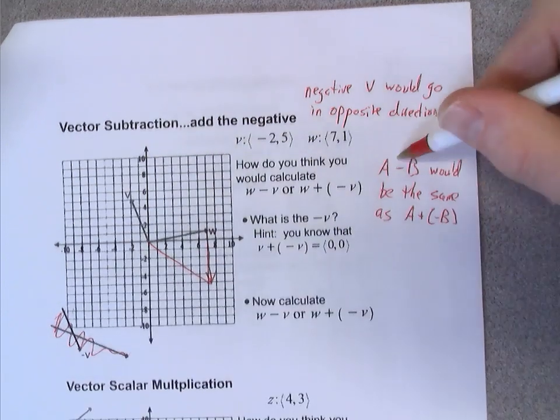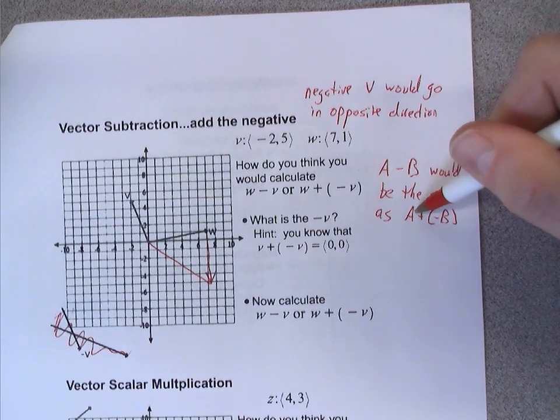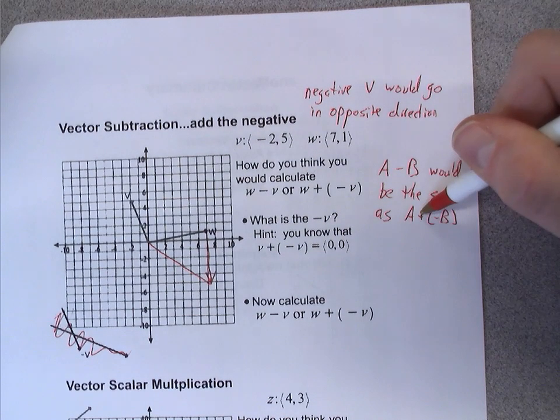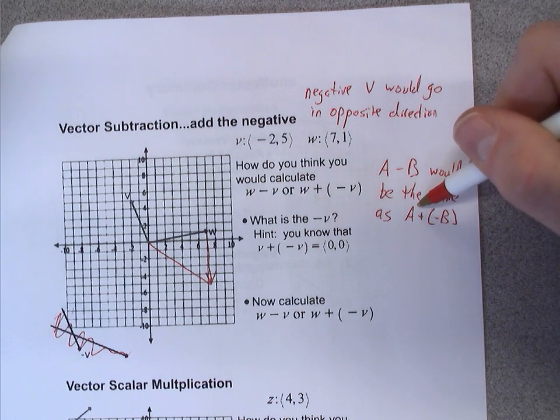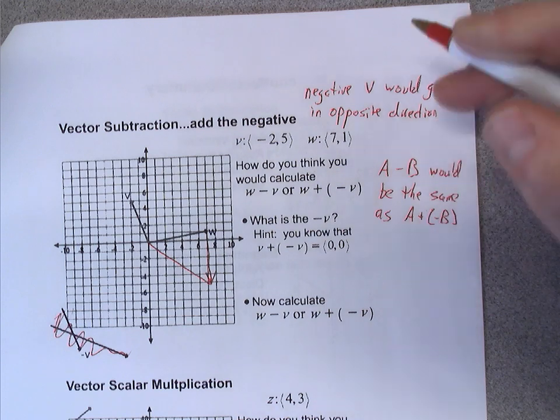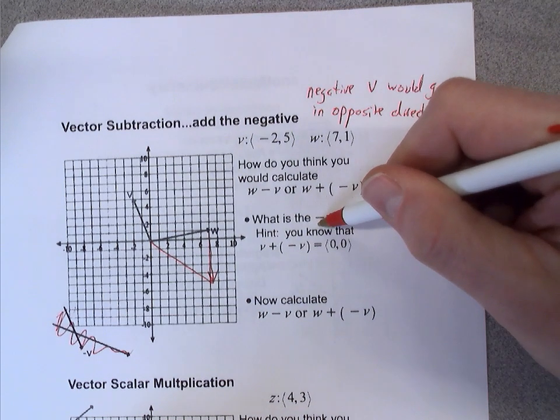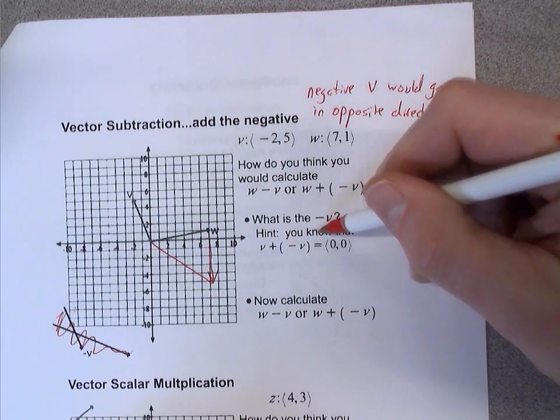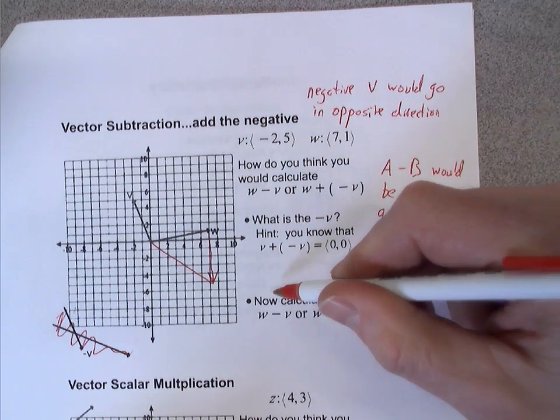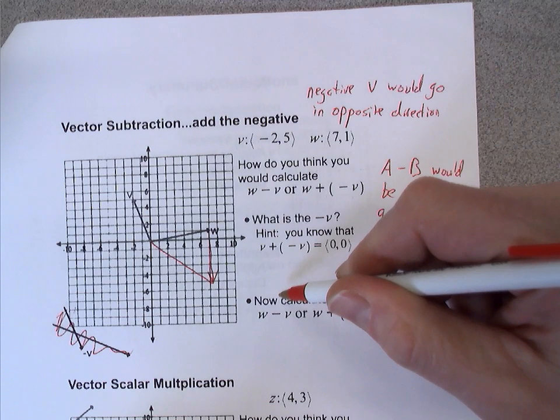Those are basically saying the same things. A minus b is the same thing as a plus negative b. So if we want, we can use that to actually do some of our calculations. And then it says, what is negative v? It's the same thing as this.